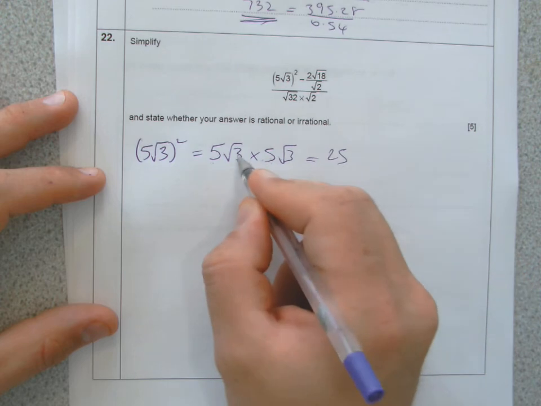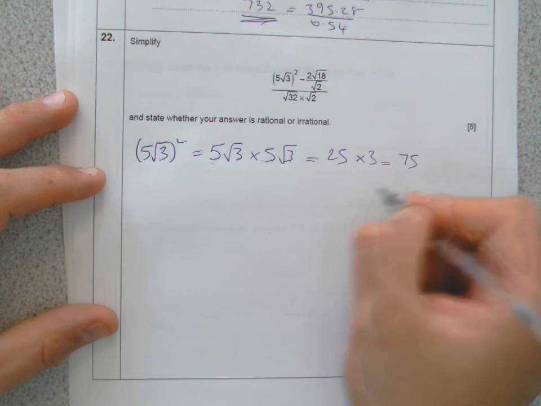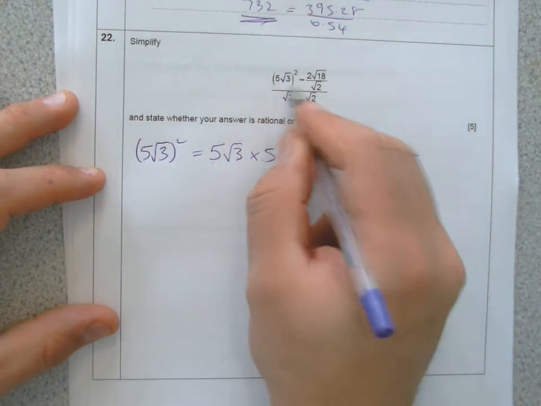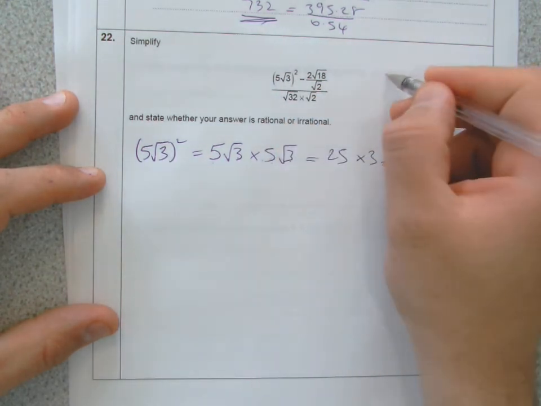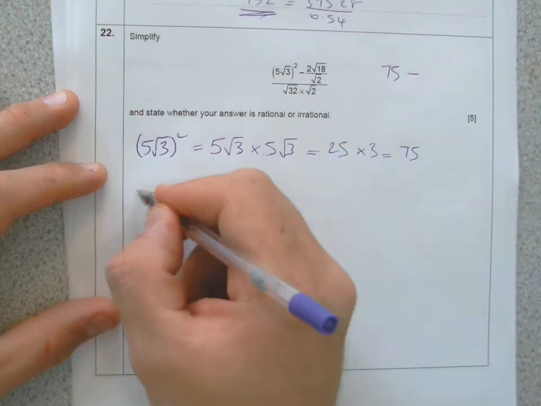And then you do the roots. Root 3 times root 3 is just 3. So you get 25 times 3, which is 75. So I've worked this out here to be 75, this bit here. So I'm going to have 75 there. Then we're going to take away whatever this is. So let's work out what that is.